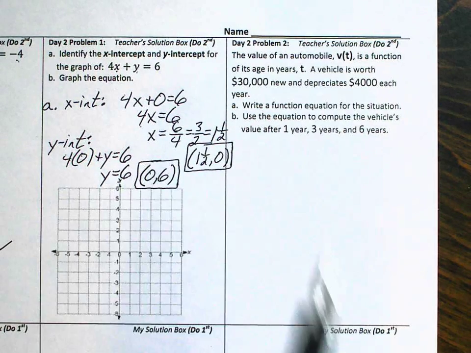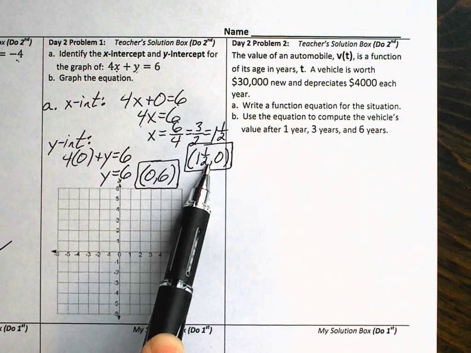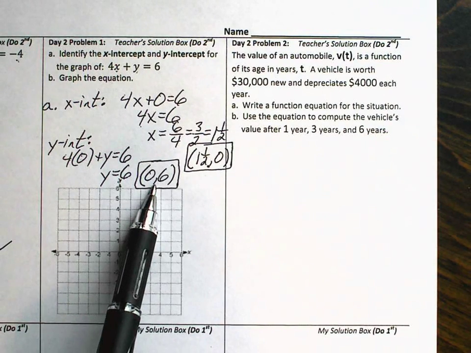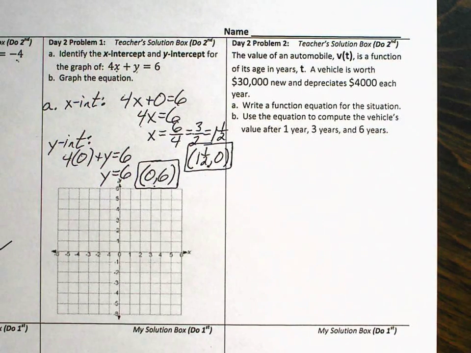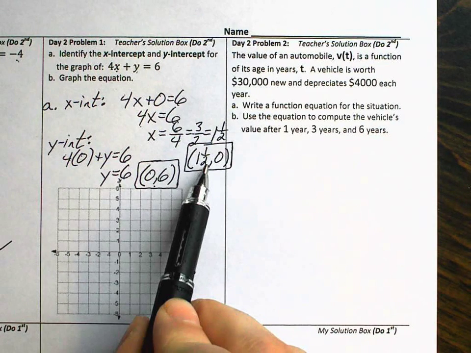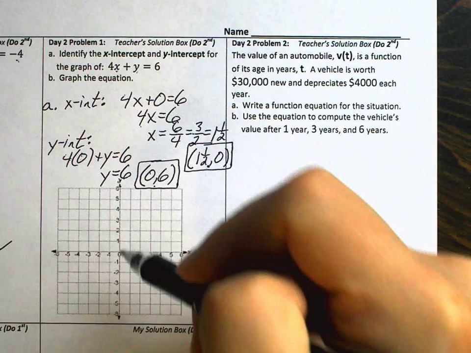There is the y-intercept. I'm going to put a dot here for the x-intercept and put a dot here for the y-intercept, and then we can draw a line through those dots. So question B, graph the equation. The x-intercept is (1.5, 0).